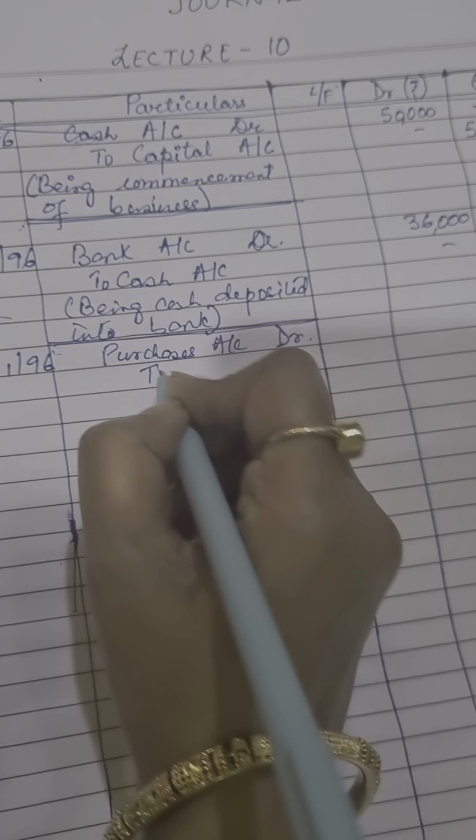So friends, you have to draw this very neatly. I have not drawn it so neatly just because I have to give you an idea. That's why I have not drawn it so neatly.